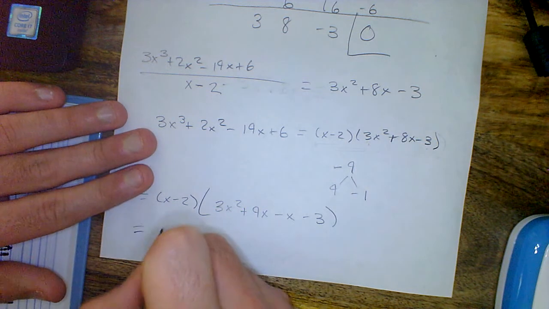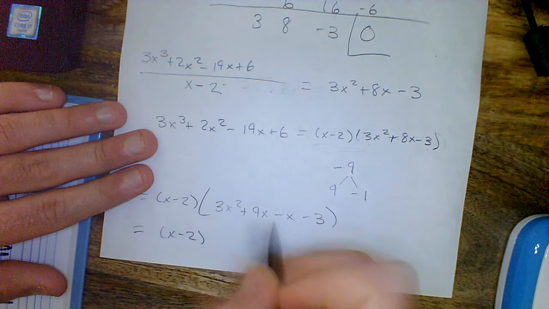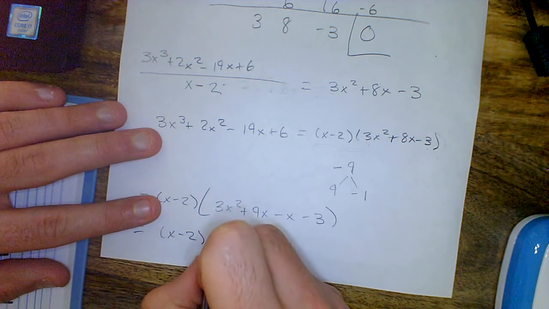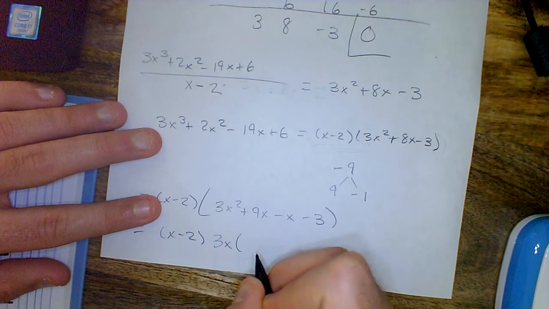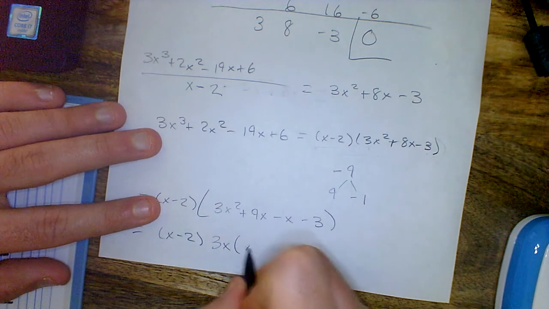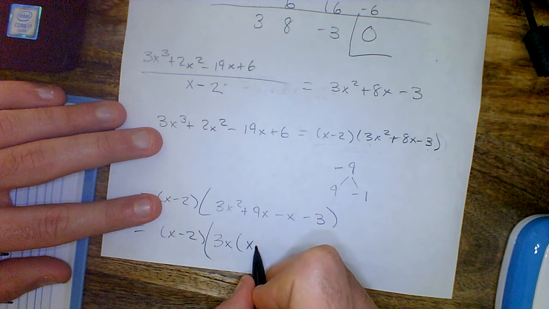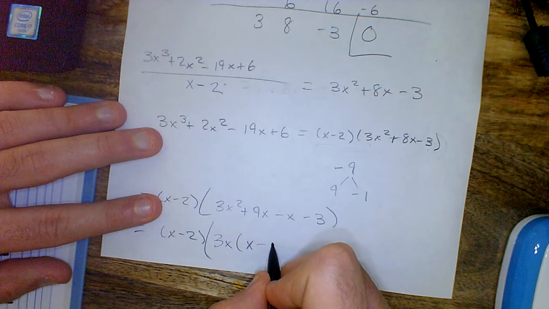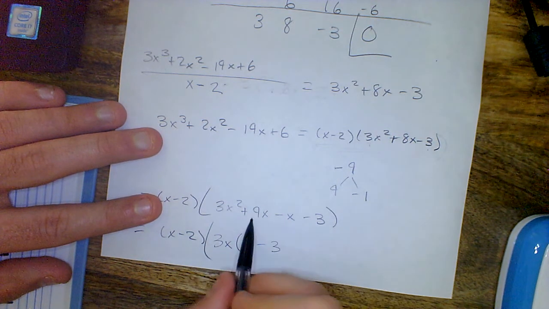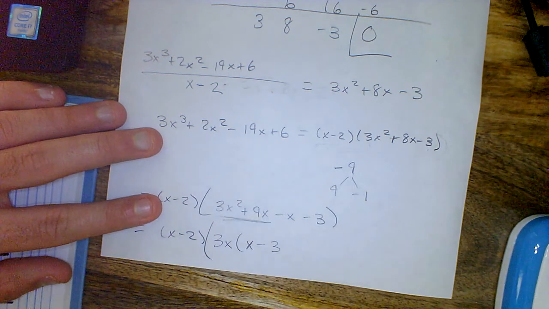Okay, so now we factor a 3x out of this term, so 3x times x minus 3, right? That's what you have left over if you pull a 3x out of these two.